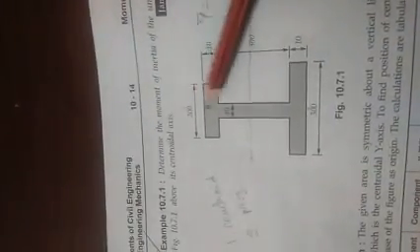Previously we have solved many problems on determining the centroid. So first you see the section, and as soon as you see the section, you divide it into two parts. You cut exactly here and you cut it exactly here, and try to fold like this. However it is there, you try to fold like this.